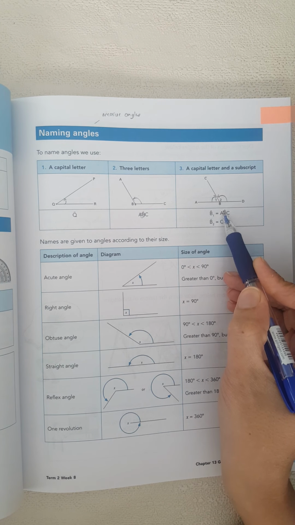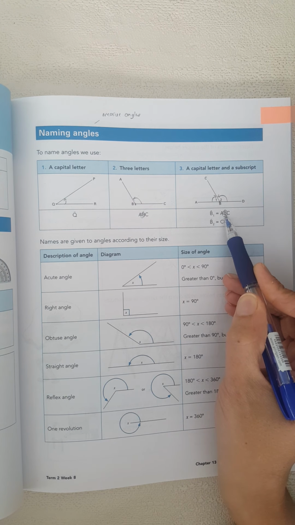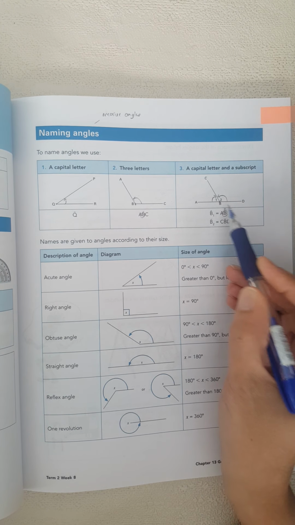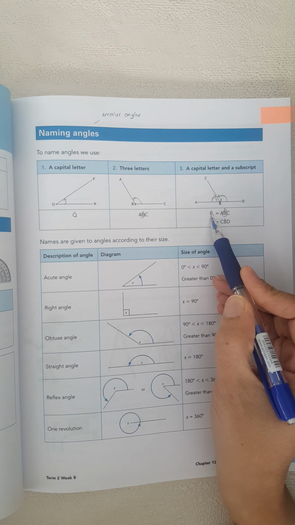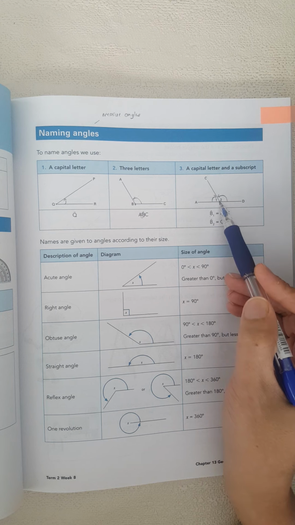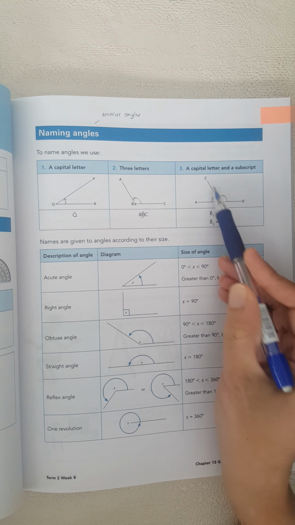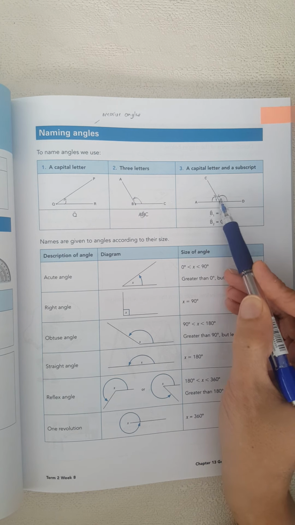So my vertex point is still B there. That's my vertex point. I've got ABC and my copy is on top of the B. So that's how I can name B1. And B2 can be CBD. Can you see the copy is on the B there? So CBD is the same thing as B2.